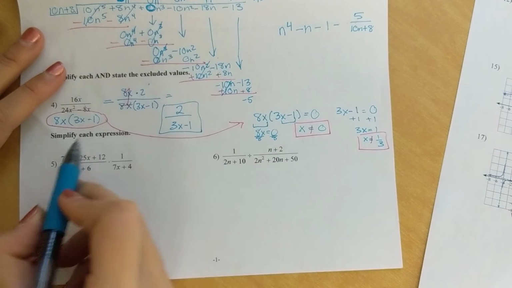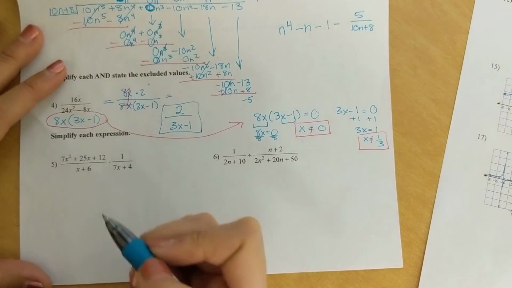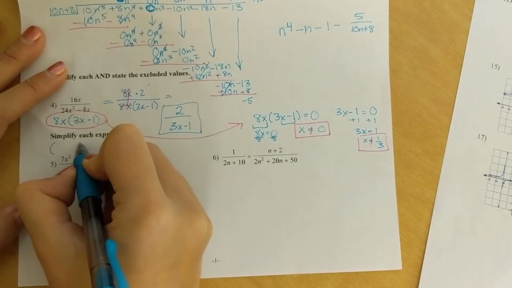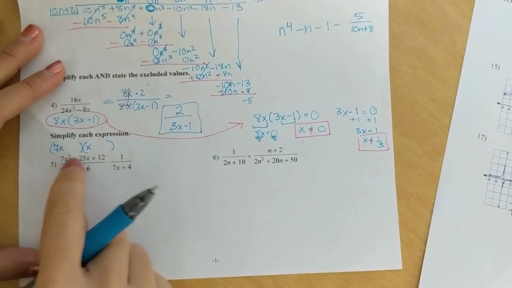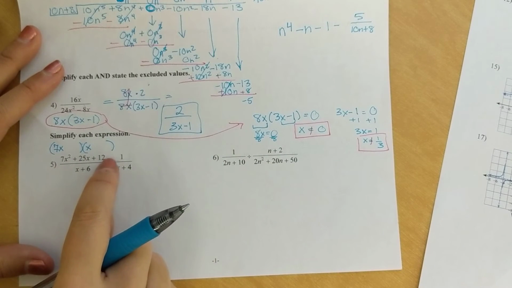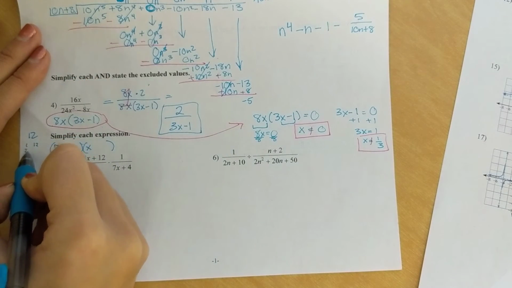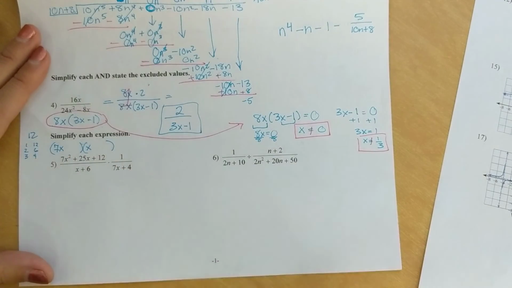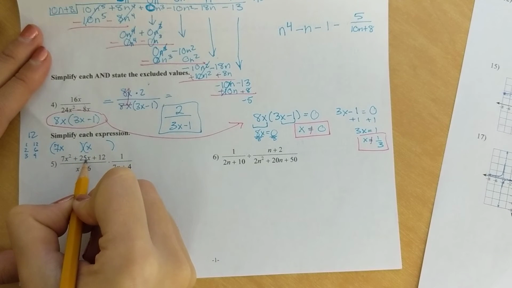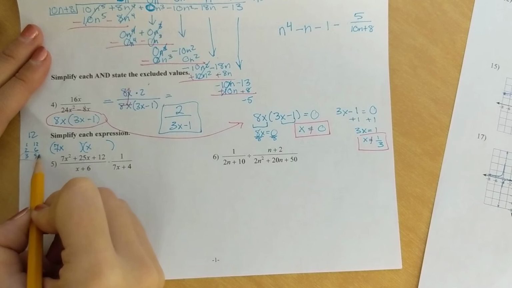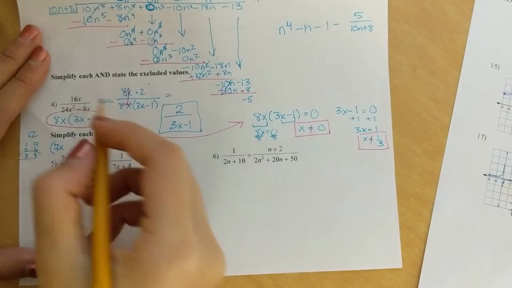Moving on. So we have, ooh, this one's kind of got big numbers, and there doesn't appear to be a GCF. So 7x times x gives me 7x squared. There are several things that are going to multiply to give me 12. So I'm going to put them over here. 1 times 12, 2 times 6, 3 times 4. And I'm going to test things out. Okay, so I'm trying to get a 25. I have a 3 and a 4. I'm thinking if I multiply the 3 times 7, then I'm going to get 21. That would get me closer to 25.